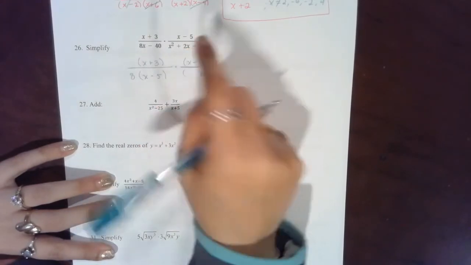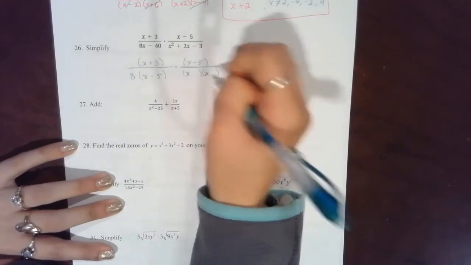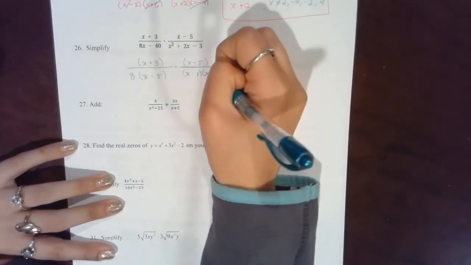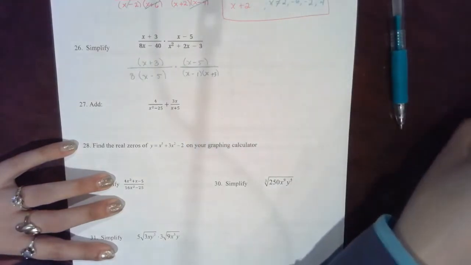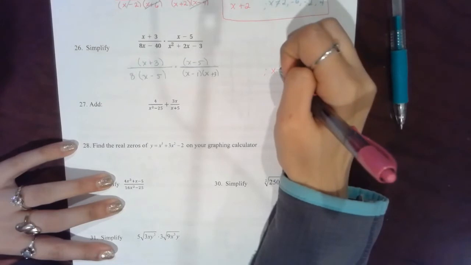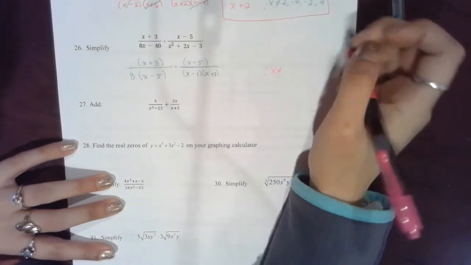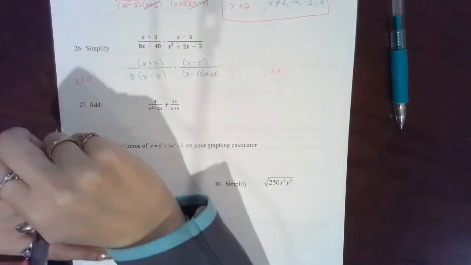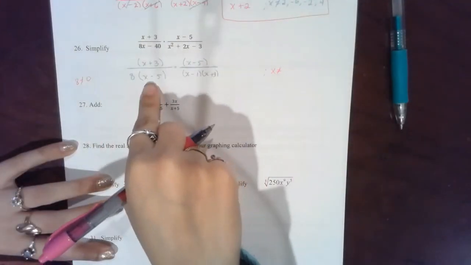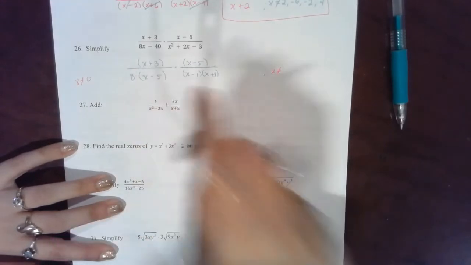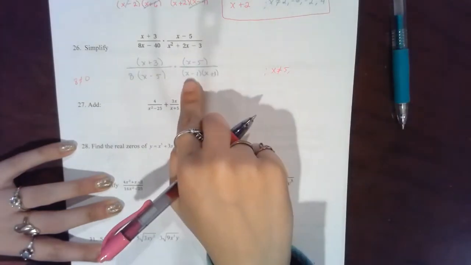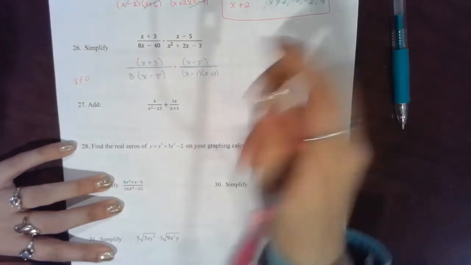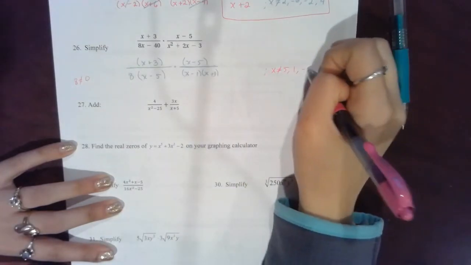This bottom right fraction, we're just going to go ahead and factor. It's 1 and 3, plus and minus. Like always, we're going to restrict our domain, or just restrict our fraction. The 8 doesn't have an x, so if we set it equal to 0, that technically is 8 equals 0, which is not true, so we ignore it. Anything with an x is what we set equal to 0. So x minus 5, set that equal to 0, we'll get positive 5. X minus 1, set it equal to 0, we'll get positive 1. X plus 3, set it equal to 0, we'll get negative 3.